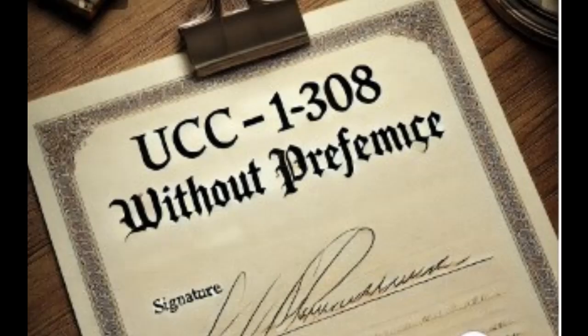7. Bulk Sales, Article 6. Covers the sale of assets in bulk, often used in business liquidations. 8. Documents of Title, Article 7. Focuses on logistics and shipping documents. 9. Investment Securities, Article 8. Pertains to stocks, bonds, and other investment vehicles. 10. Secured Transactions, Article 9. Provides guidance on collateralized agreements and how to protect your interests.